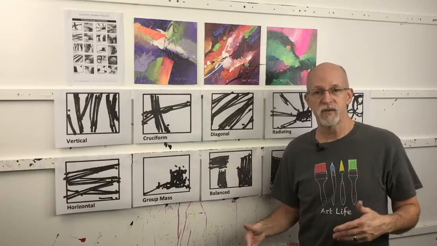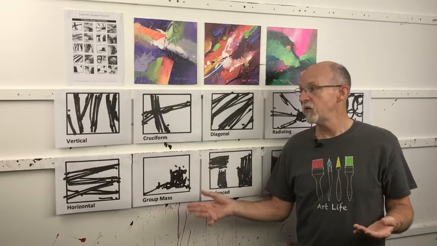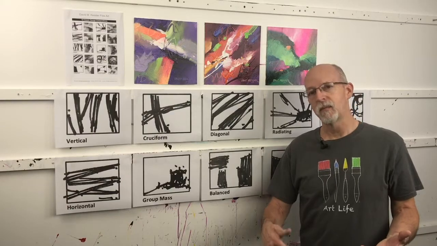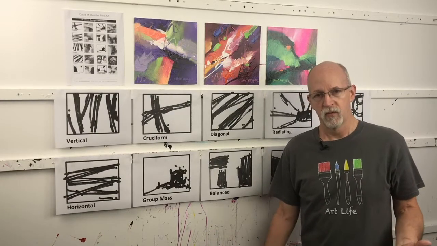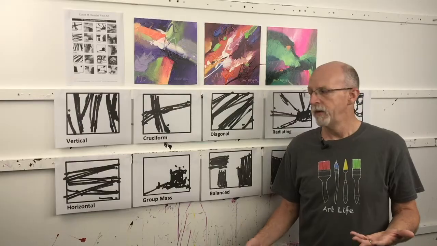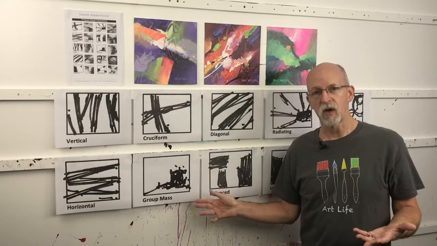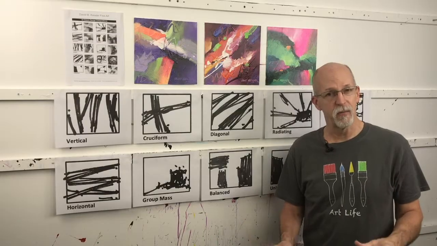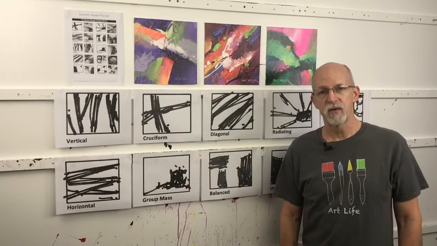Now, some of these I use, some of them I never use. I've used all of them in the past. Lots of them I don't use now, and I have a more sort of a free-form way that I develop compositions. But these are a good place to start. If you're not familiar with abstract painting, if you've not done it before, these are a great way to start.